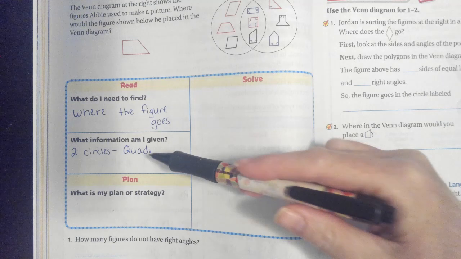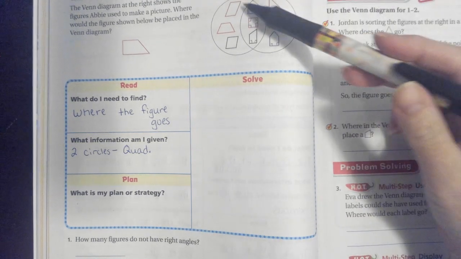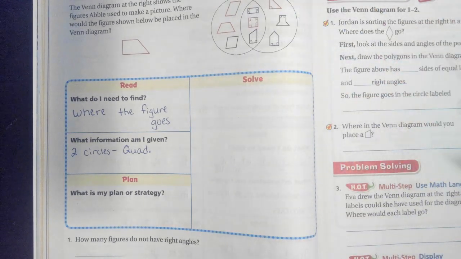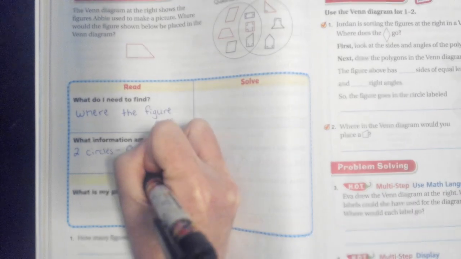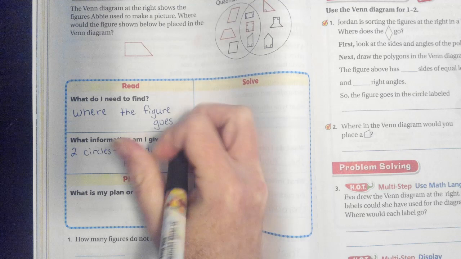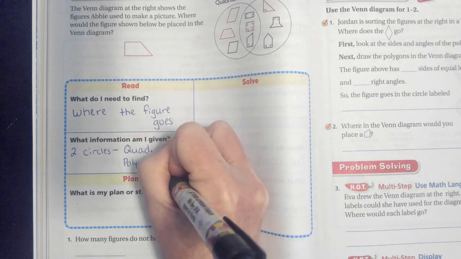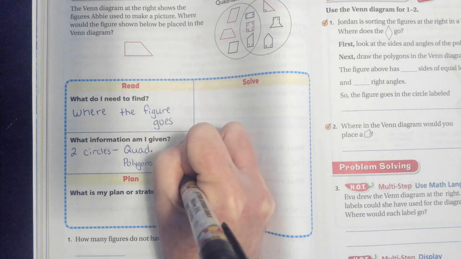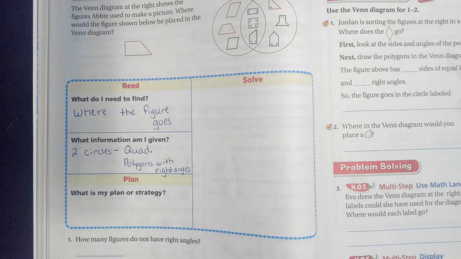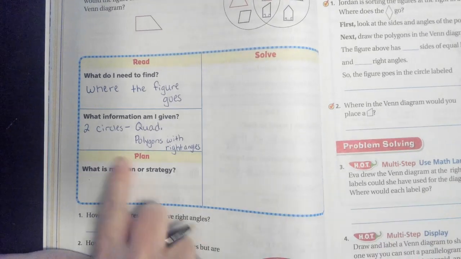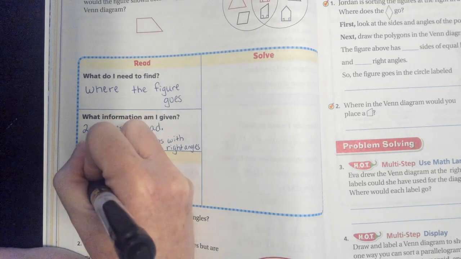I'm putting quad for quadrilaterals, and then we have polygons with right angles. Okay, what is my plan or strategy?